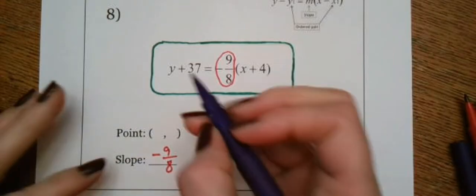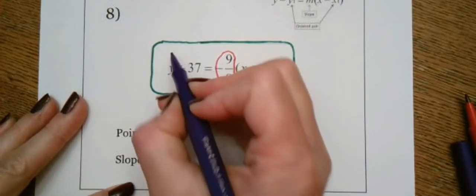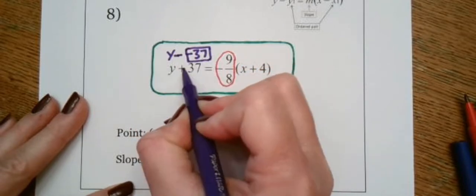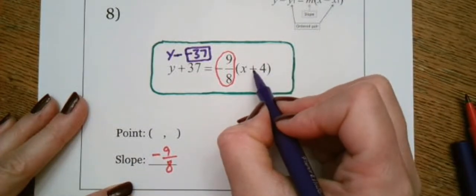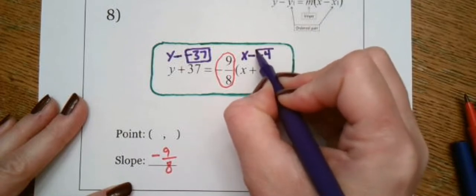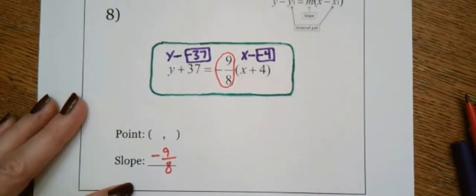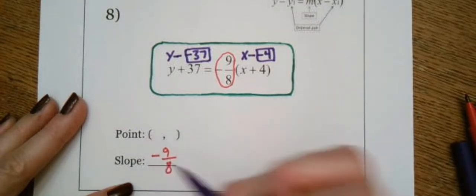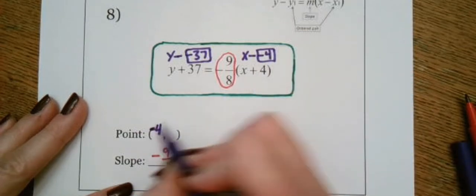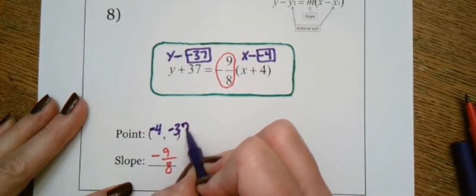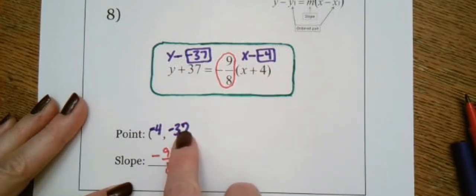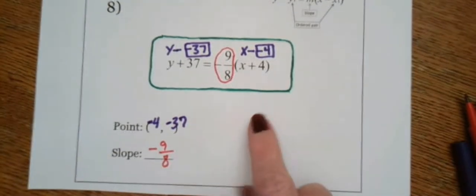Again, the point can be a little bit more challenging. So here, remember this came from y minus. So this was y minus a -37 to make it a plus, right? And this came from x minus. So this had to have been x minus a -4 to make it a plus. So you need to keep that in mind when you tell me what the point is. The point's actually the x coordinate was -4 and the y coordinate was -37. Because then when you plug these into the form, it changed to a plus for both of them because they were negative points. Okay, so that can be a little tricky.